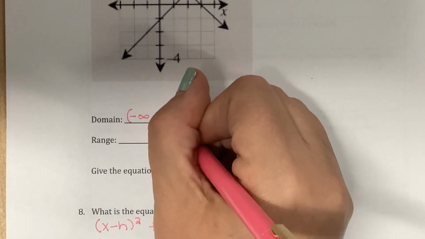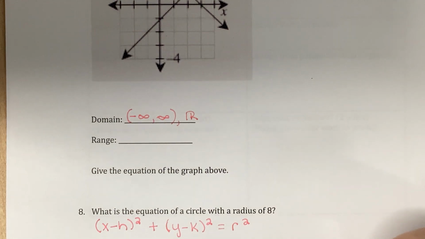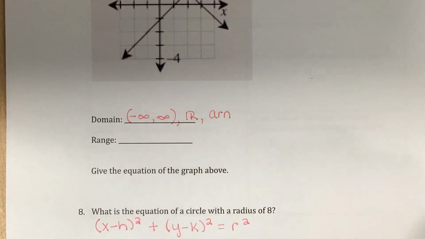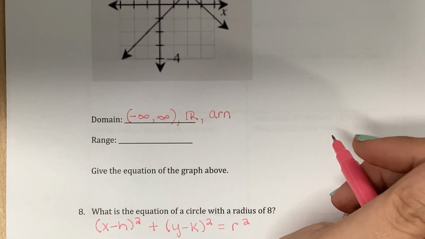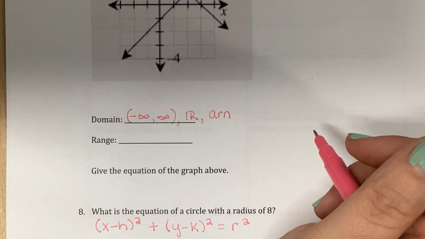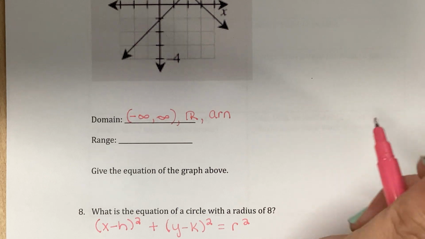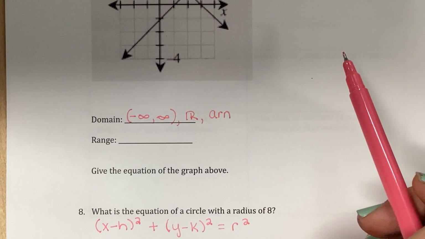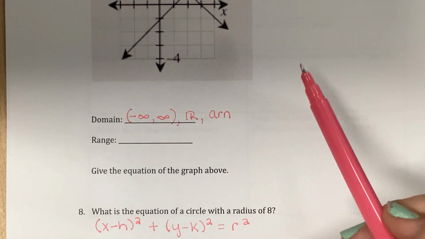But if you were like, oh, I don't remember how to do that, all real numbers is acceptable, just like that. If you don't want to write like that, you can put ℝ, or you can actually write out all real numbers. What I want you to recognize is the domain for an absolute value is all real numbers. Meaning that this eventually, because it goes on forever and ever, will encompass all positive and negative x values. That's all that means.